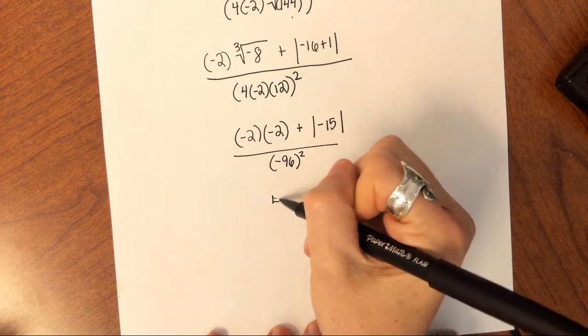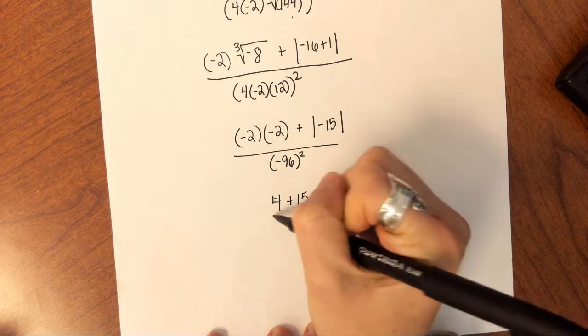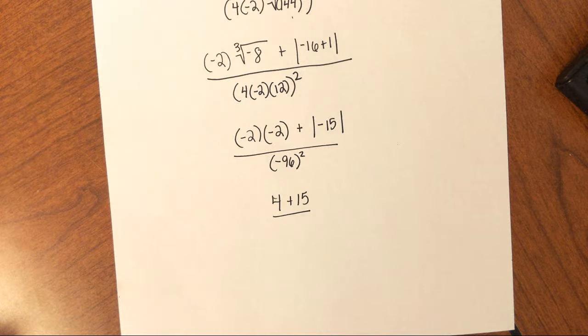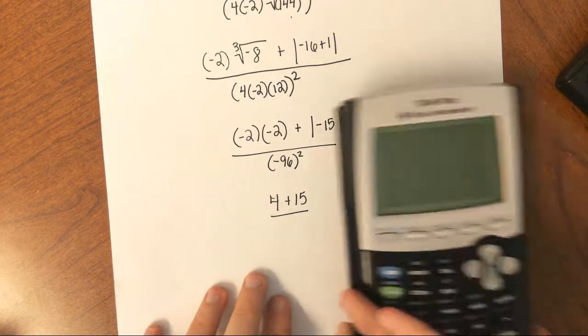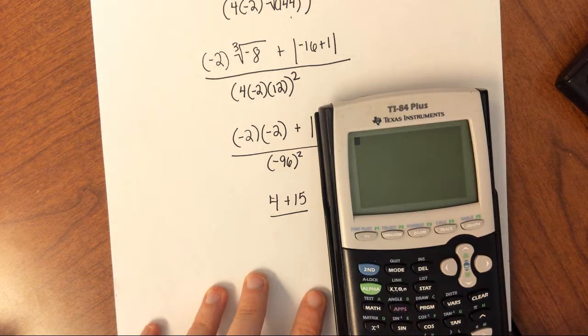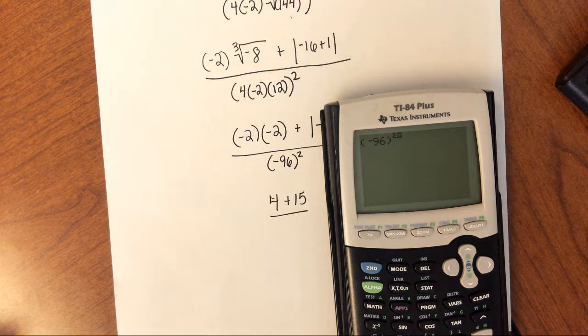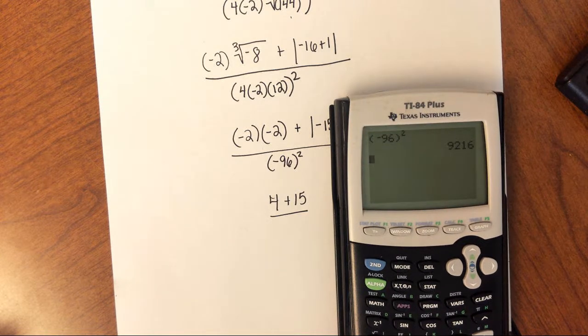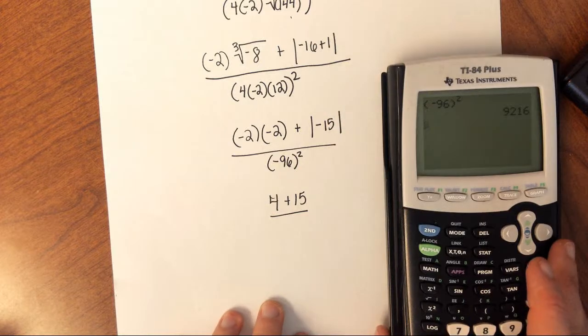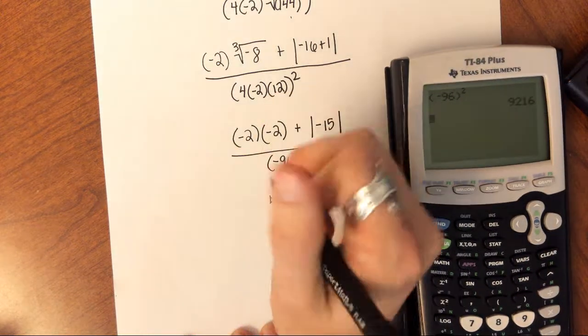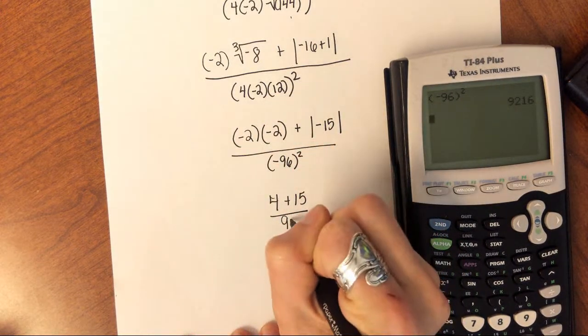And that's going to simplify to 4 plus 15 over. And please be careful when you're plugging into your calculator the -96. You want to make sure you put parentheses around just the number. And that way it knows to do -96 times -96, which gives me 9,216.